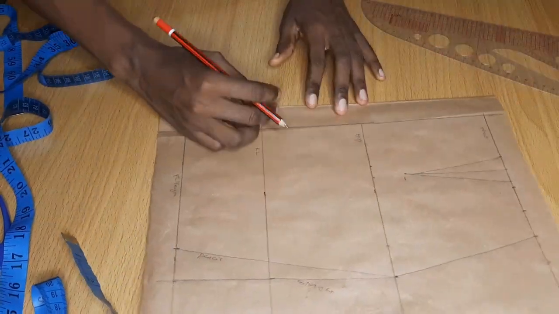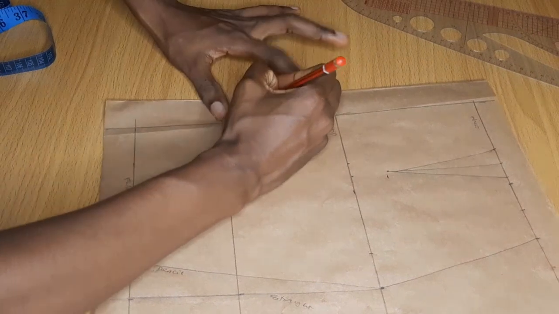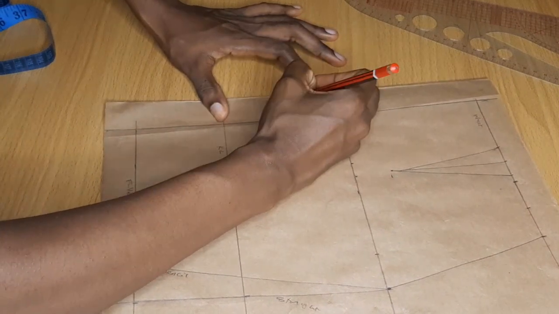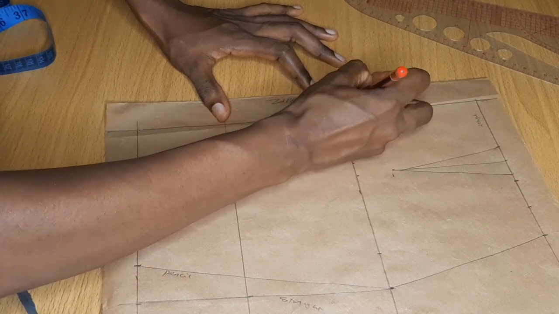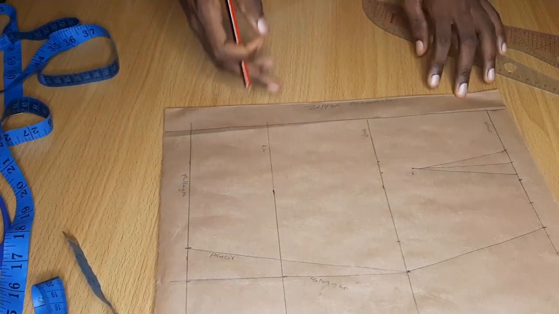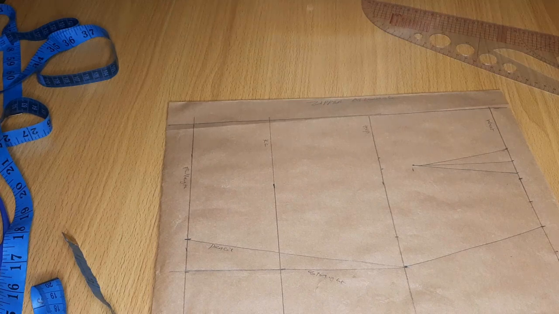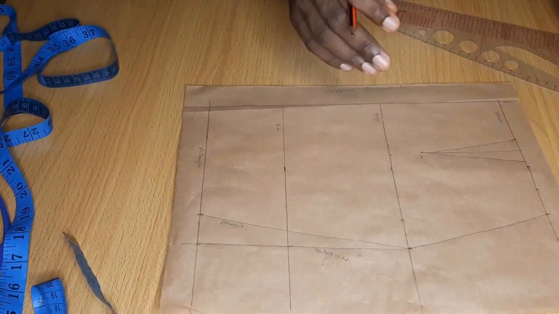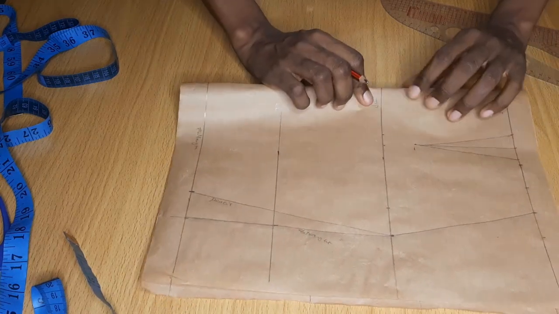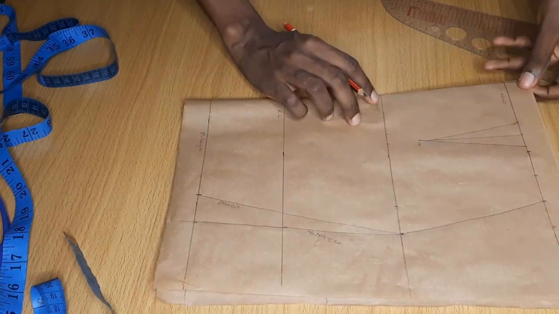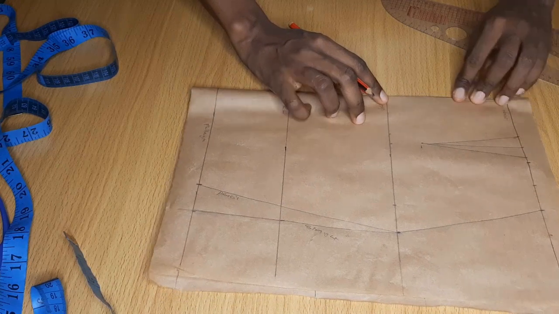And this will be the zipper. The zipper allowance depends on what you would love. You can use 1 inch or 1.5. It depends on choice. So the next thing to do, let's assume this is the back. I'm just going to adjust.